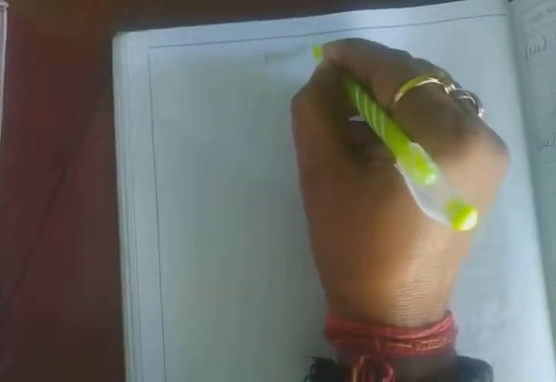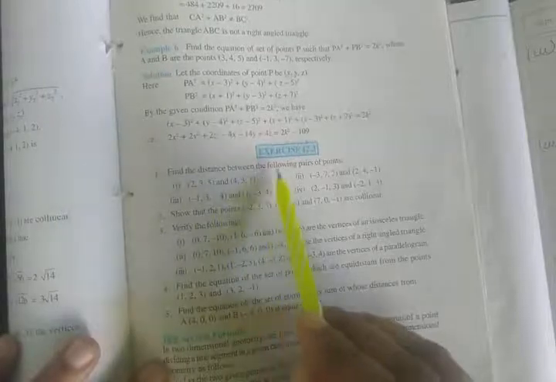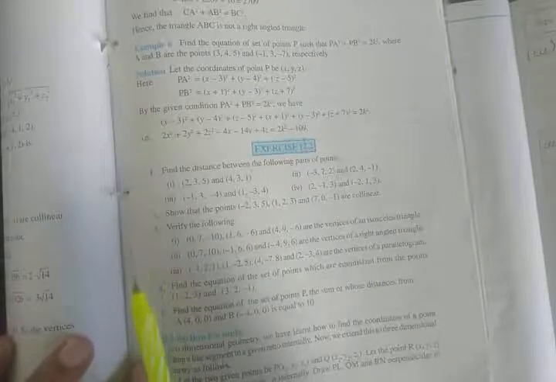Yes, students, today we'll discuss a new exercise, 12.2. The theoretical part was already discussed with you, but today we'll discuss the exercise. Question number one: find the distance between the following pairs of points. Suppose any two points are given, so how much is the distance between the two points? Then you will use the identity for the distance between two points. So you will take your first question here.